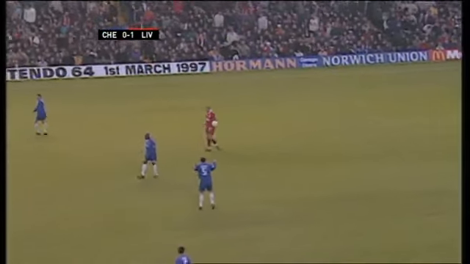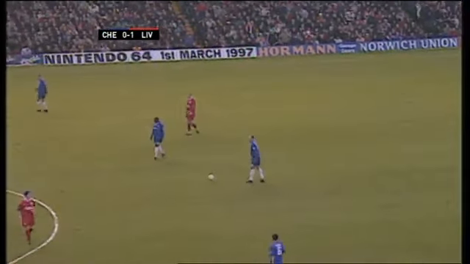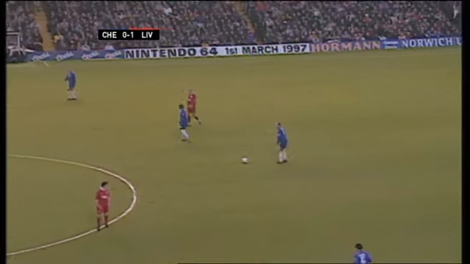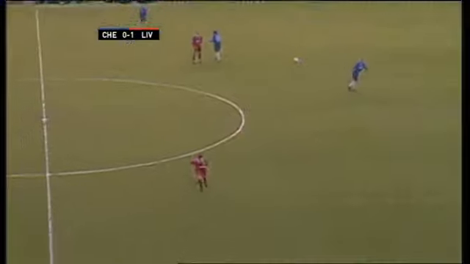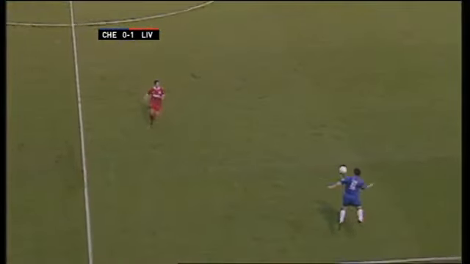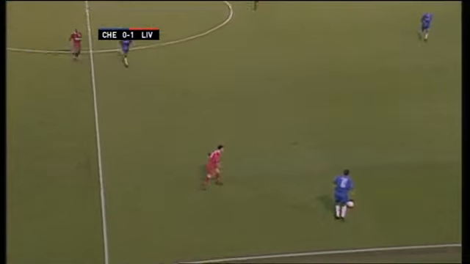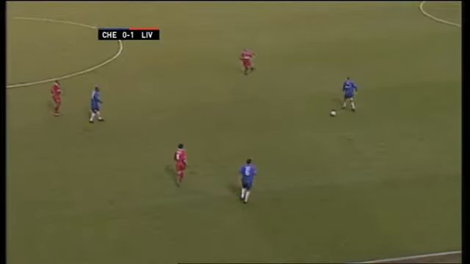Collymore caught offside at the other end, and he's been offside rather too often for Liverpool's liking already in the opening stages of this game here. 20 minutes gone, Chelsea 0, Liverpool 1. Robbie Fowler, after 10 minutes, the goal scorer.